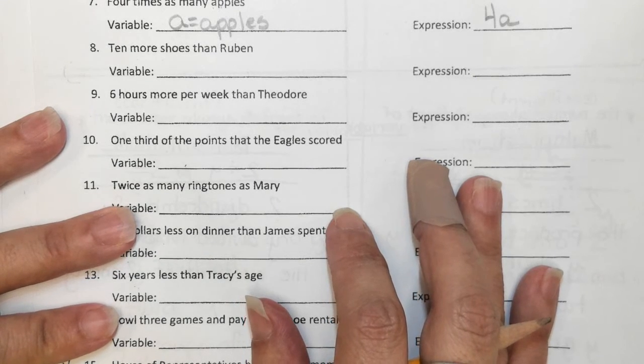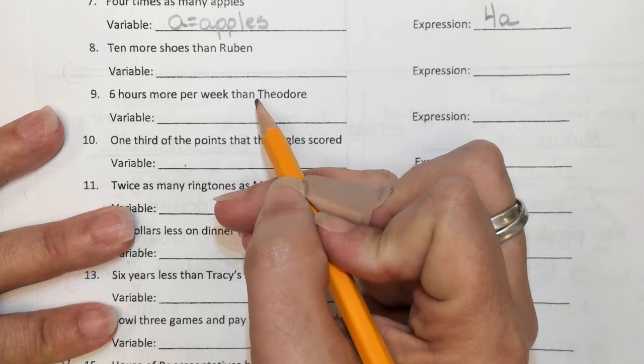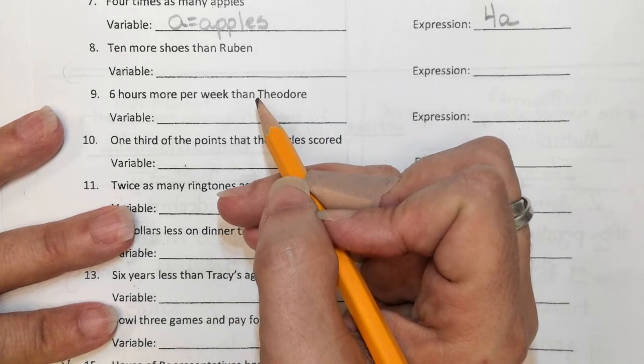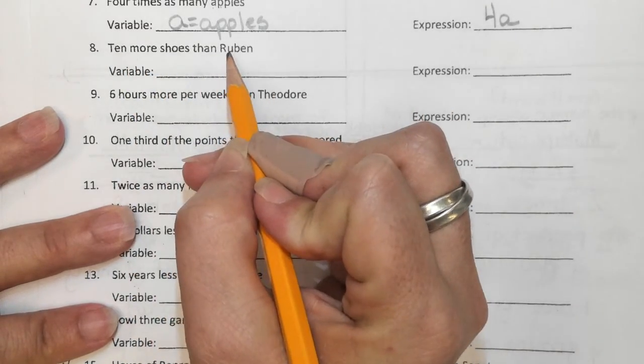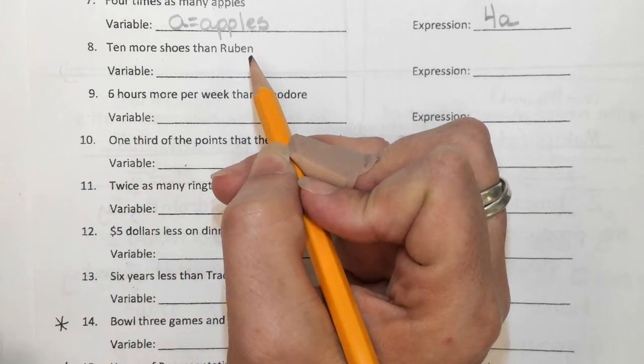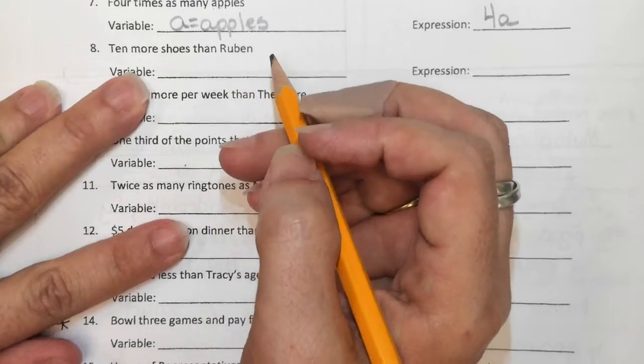This will be on tomorrow's quiz. And then we'll go over the homework tomorrow before the quiz. You ready? Okay. All it is we're going to take these words and we're going to write a math problem. We're going to write an expression. You pull the words out first.